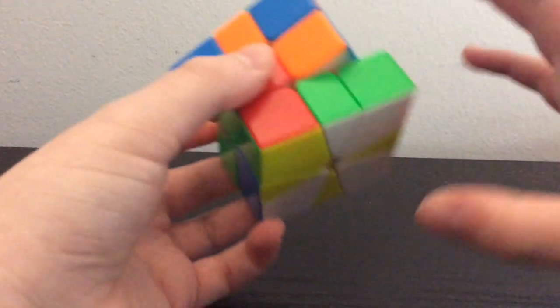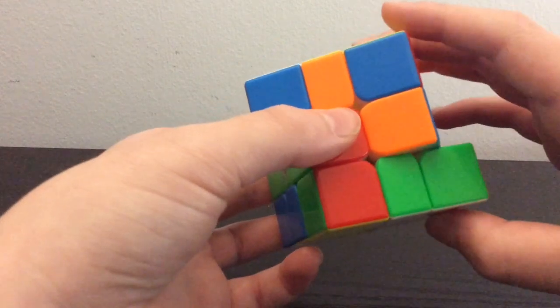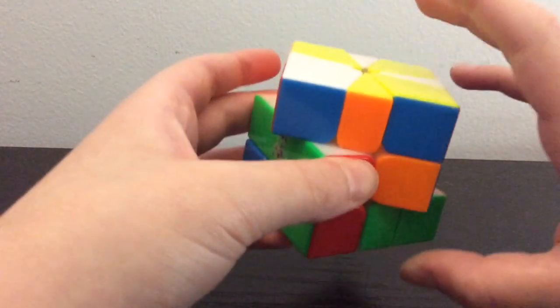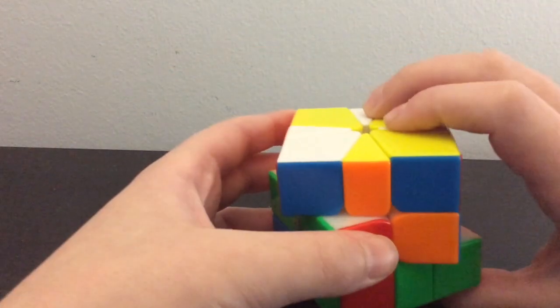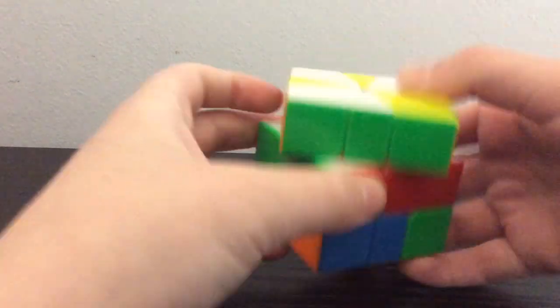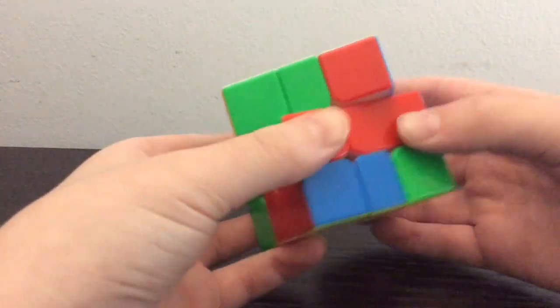Now, for finger tricks wise, probably the most move optimal way to do this would obviously be 3 slices. But finger trick wise, I would slice, go like this, and then do 2 here. So it'll be 3 slices.